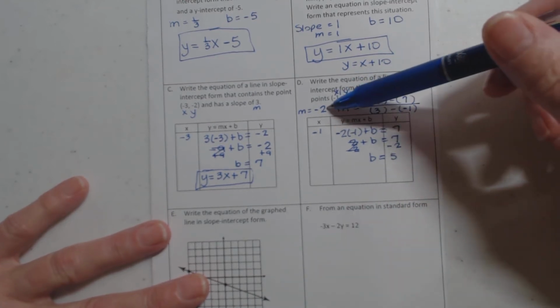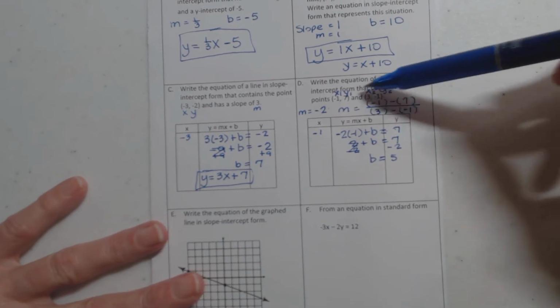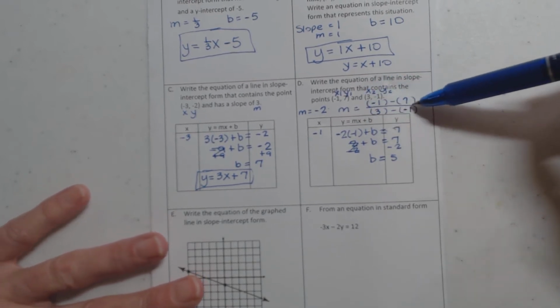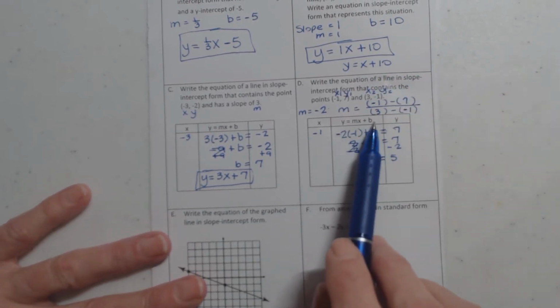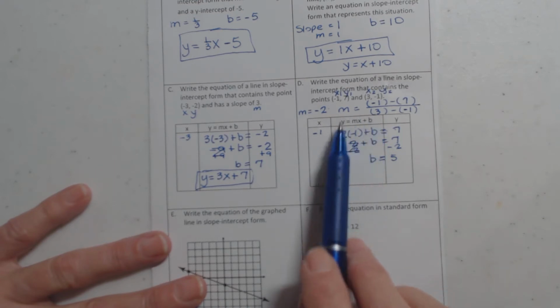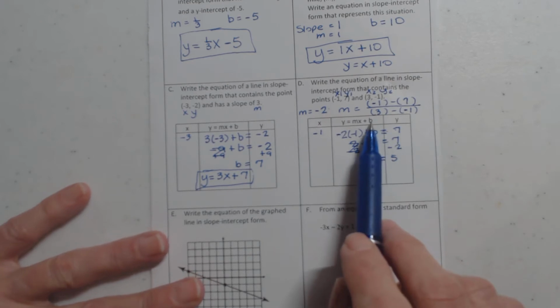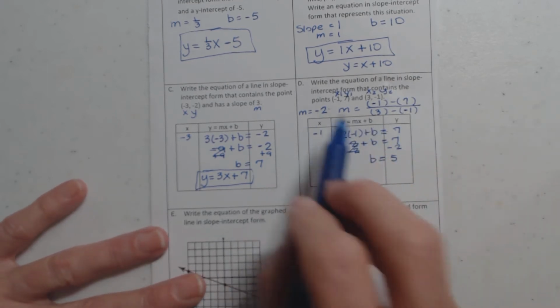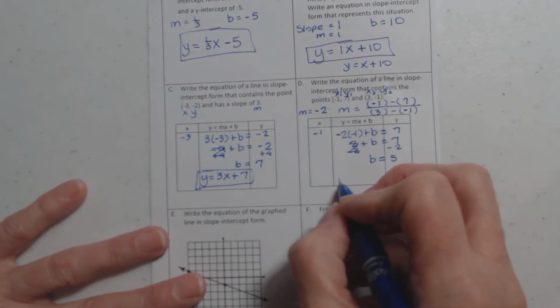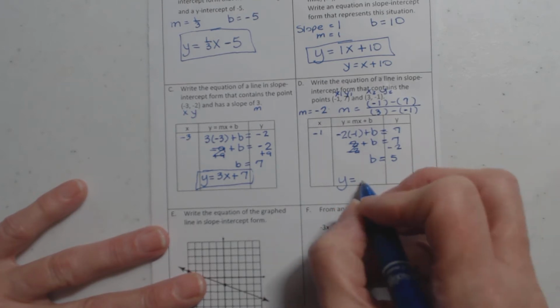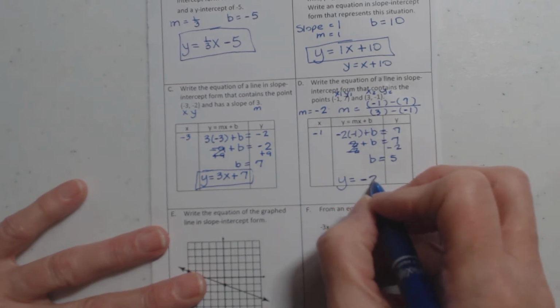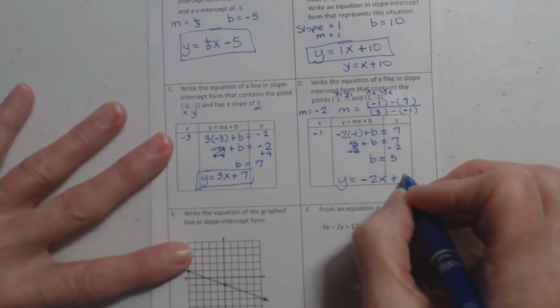So now I have a slope of -2 that I found by plugging the 2 points into the slope formula. Then I used the slope-intercept form and the m and the x and the y value that I had to solve for b. Now that I know what m and b actually are, I can now write the equation of the line as y equals -2x plus 5.